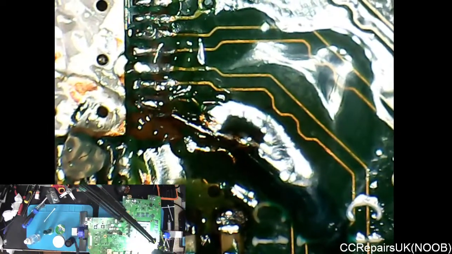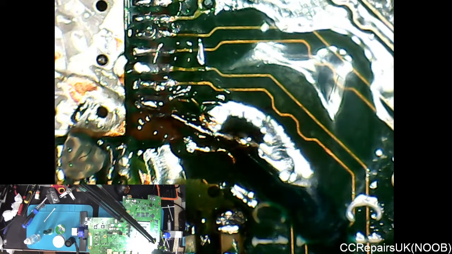There we go. Right, let's get this second one in, and I will get this one in before putting the conformal coating on, whether it wants to or not.